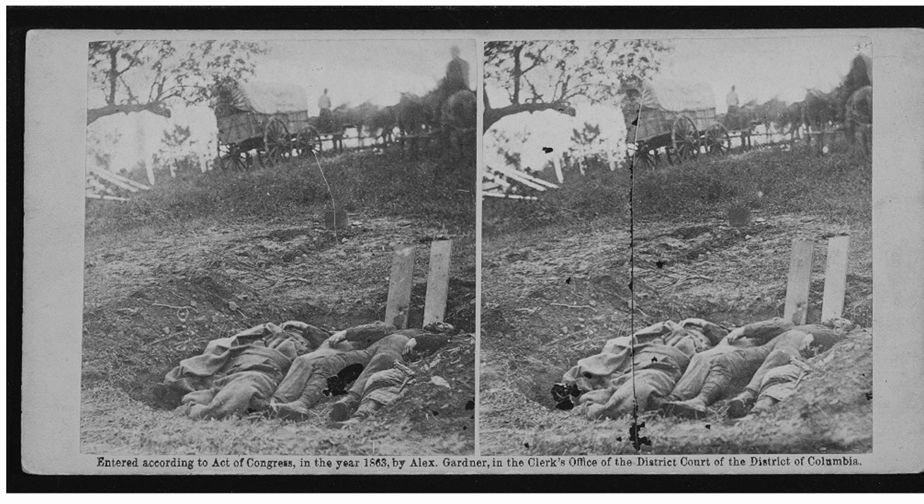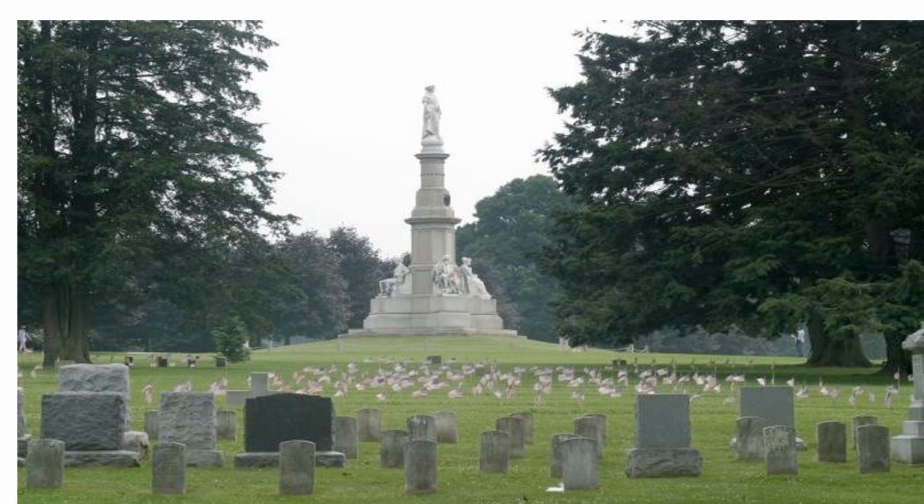Here you see a picture of an open grave with Confederate soldiers lying in it. Here you see what the Gettysburg Cemetery looks like today.